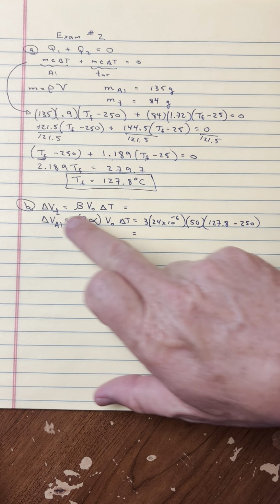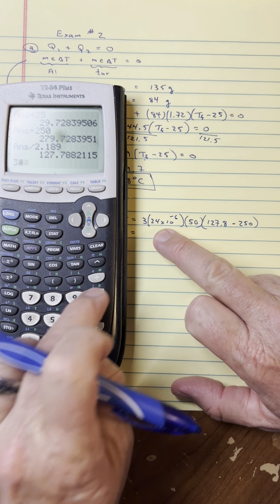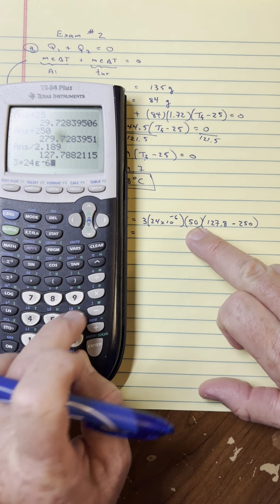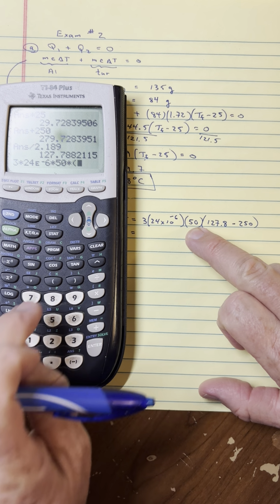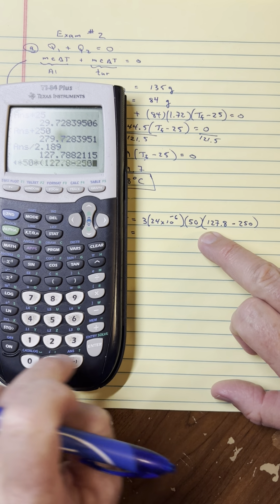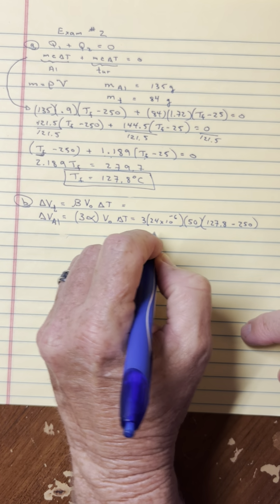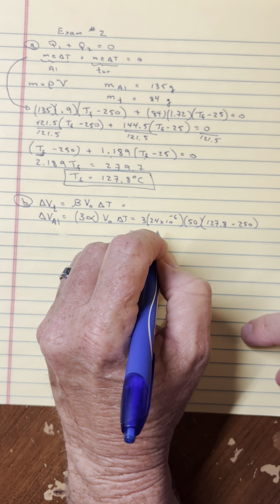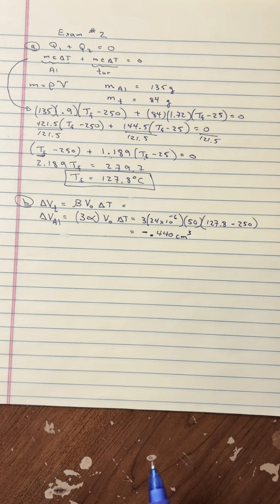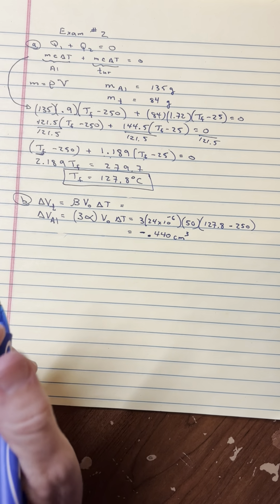and the aluminum is going to get smaller. And in fact, before I go back to the turpentine, why don't I just do the aluminum here? So 3 times 24 times 10 to the negative 6 times 50 times 127.8 minus 250. And we're looking at a minus number, good, 0.440 cubic centimeter. So half a milliliter, half a cubic centimeter, it contracts.